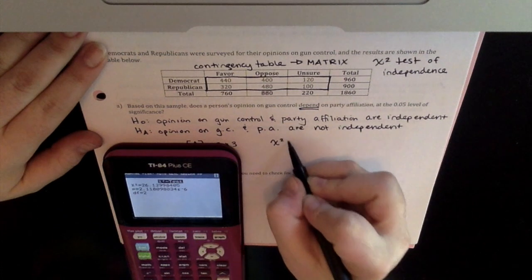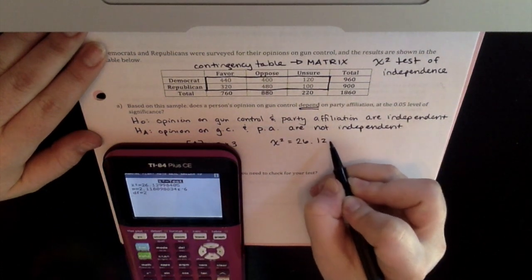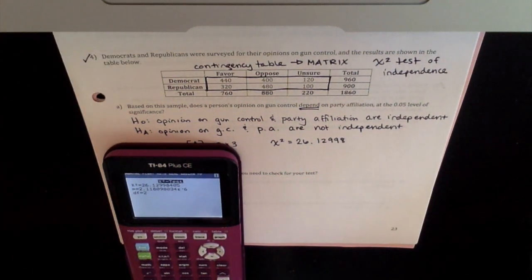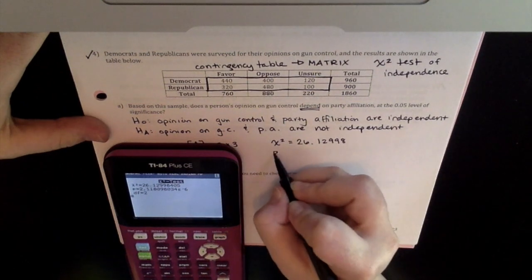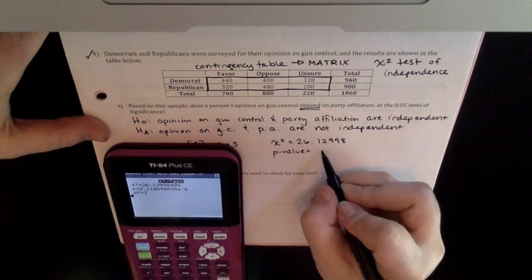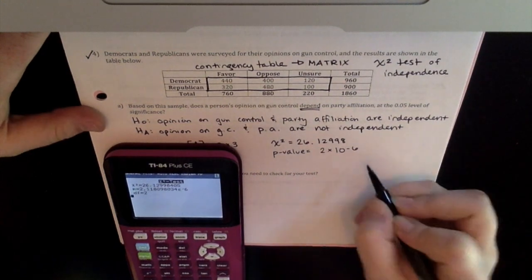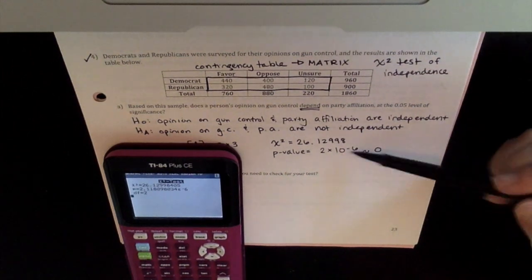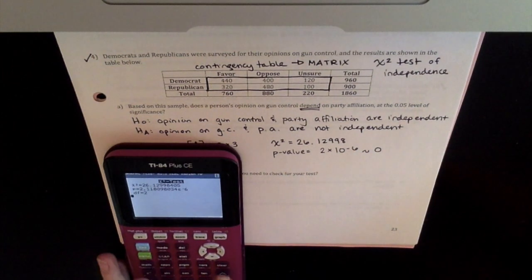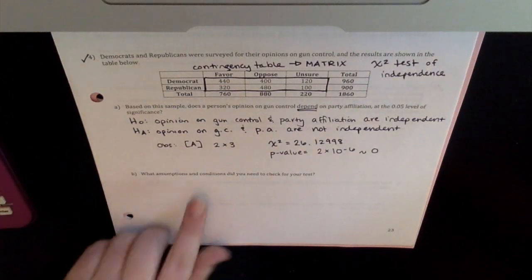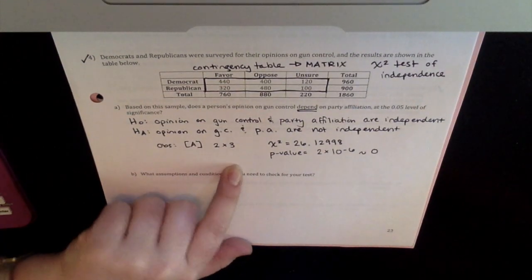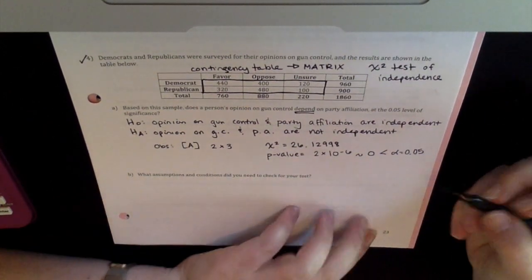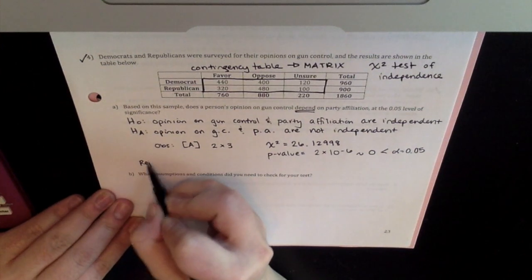So our chi-squared is 26.129. I'm going to go 5 decimal places so that I don't round that to something awkward, okay? And then our p-value is 2 times 10 to the negative 6, okay? And I said we could theoretically consider these approximately 0, or you can write this out as many decimal places as it has. So I'm going to get rid of the calculator because we can make our conclusion now. This p-value is definitely less than an alpha of 0.05, and we therefore will reject the null.